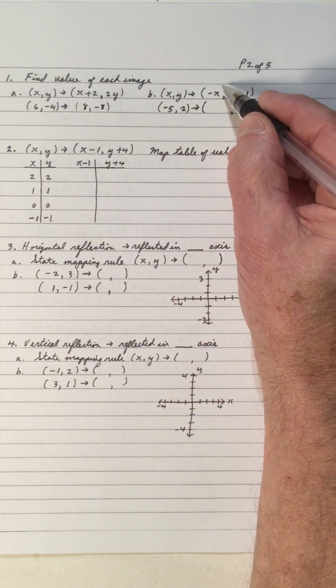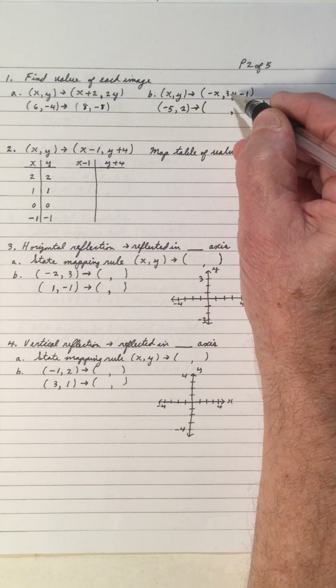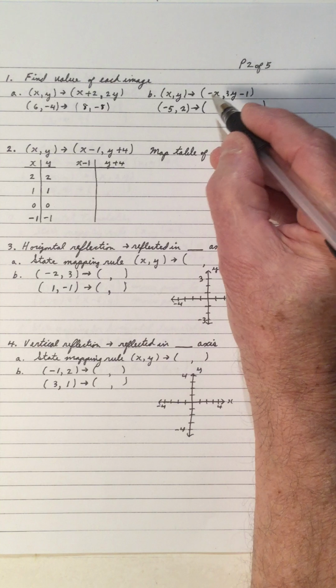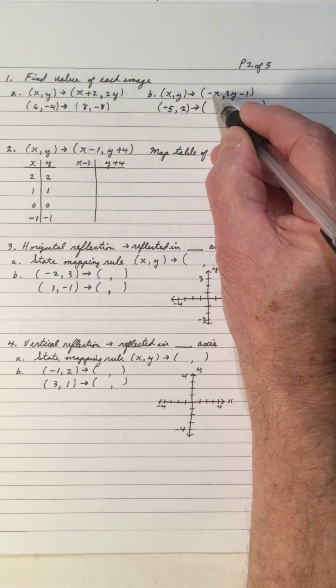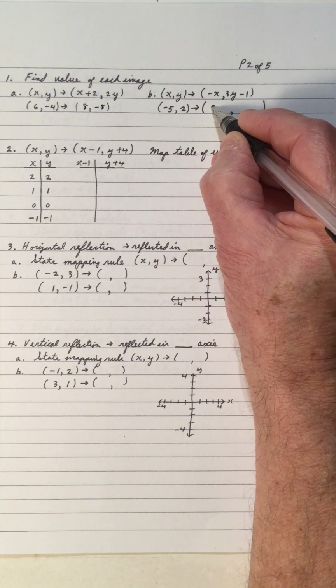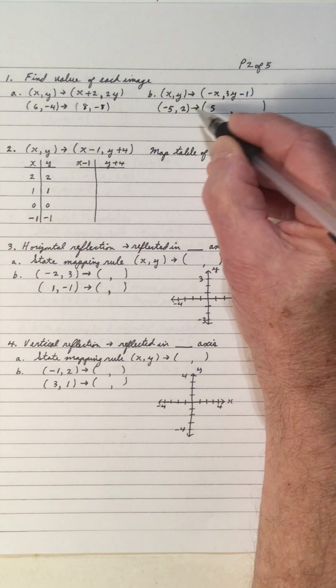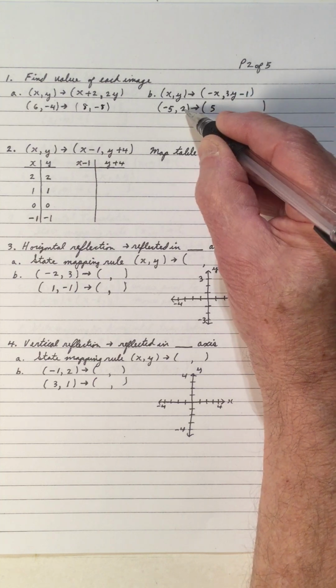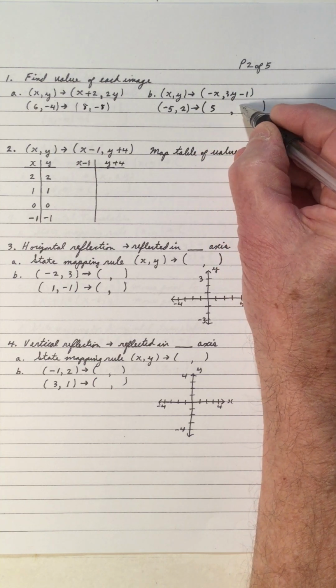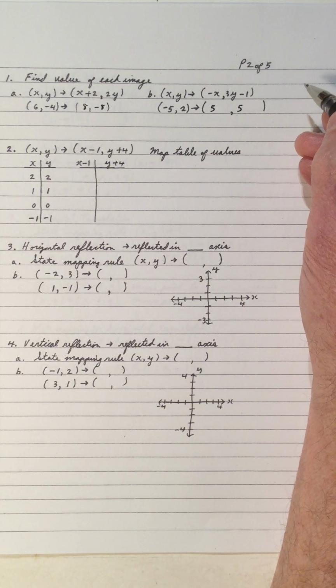And the mapping rule here is x comma y is mapped to negative x, 3y minus 1. So x goes to negative x, negative of negative 5 is plus 5. And 3 times y minus 1. So 3 times 2 is 6, minus 1 is 5. So this is obeying the mapping rule.